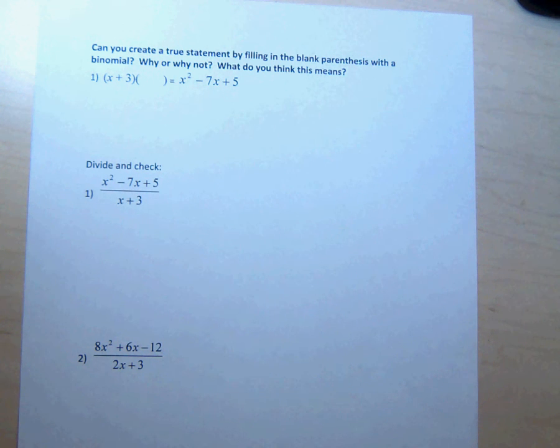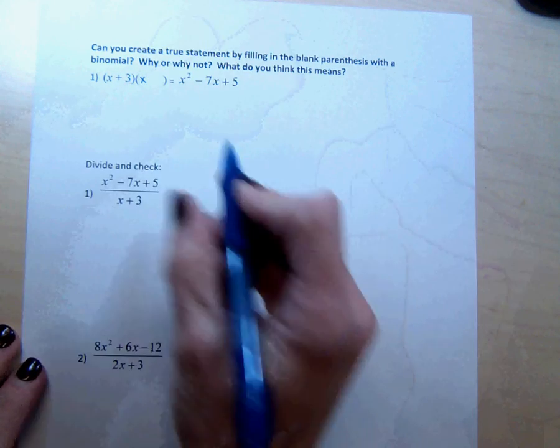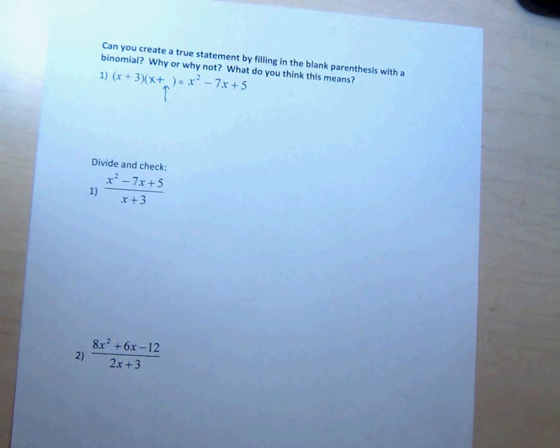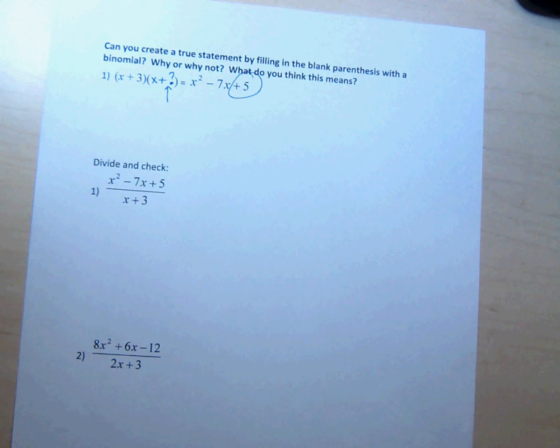All right, well, hopefully you realized that nothing works. You can put an x there. That'll give you x squared, but you're trying to figure out, okay, plus what? Well, nothing's going to work there, because how am I going to get 5? 3 times what is going to give me 5? Other than using a fraction, it's not going to work.